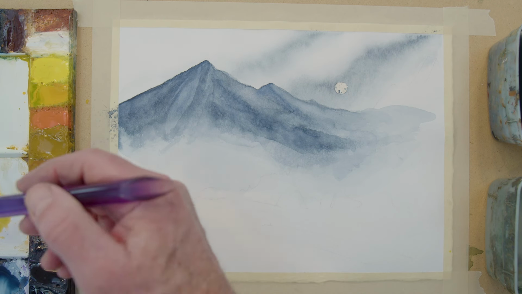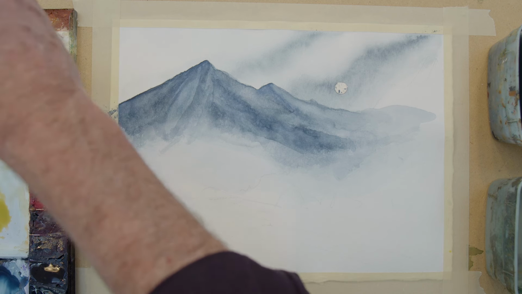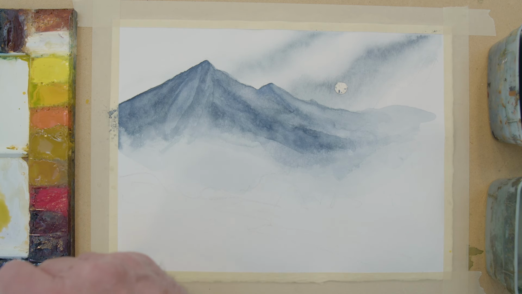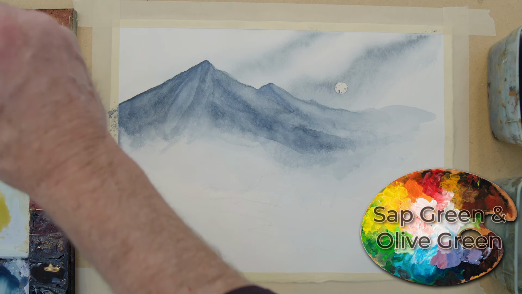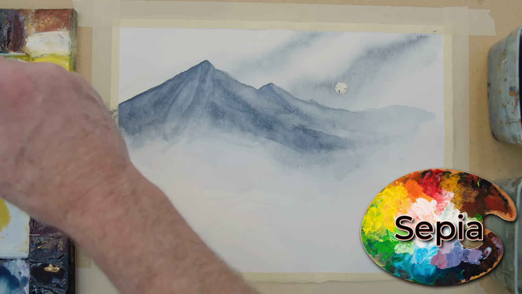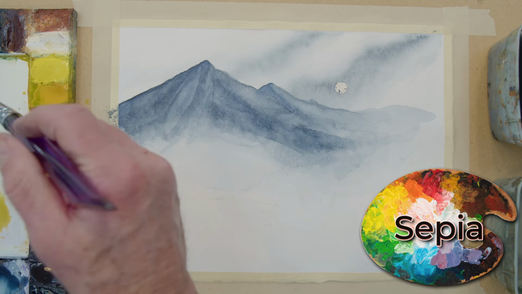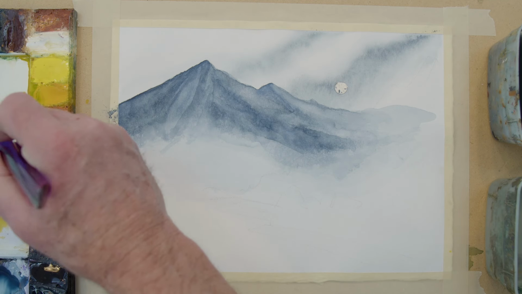Let's see. Okay, I am going to work with my big 1-inch flat. Let's see what I'm doing here. I'm using some ultramarine blue. I'm going to use some sap green and a little bit of olive green and a little brown. So I'm using actually some sepia, okay? And this is a fairly dark greenish color. It's got some blue in it. It's got some of that yellow in it.